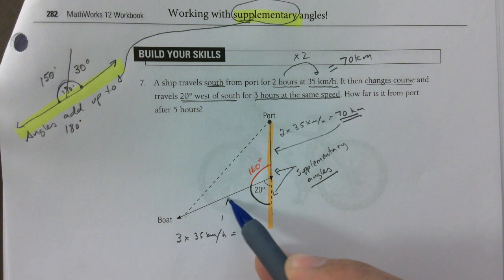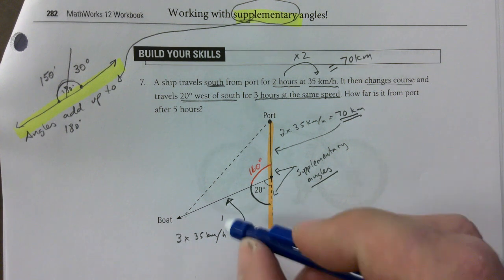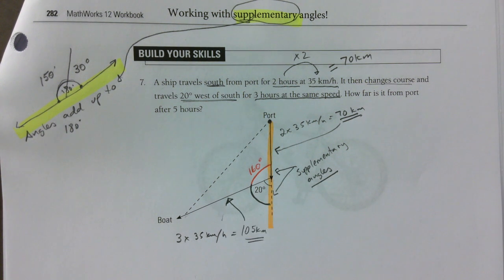So now you know that that side length of the triangle is 105. So this is what I mean with you will get partially labeled triangles. So you have to kind of figure out, how do I put this together? I know it's a little bit confusing at times. Just read and try your best when you come across these.